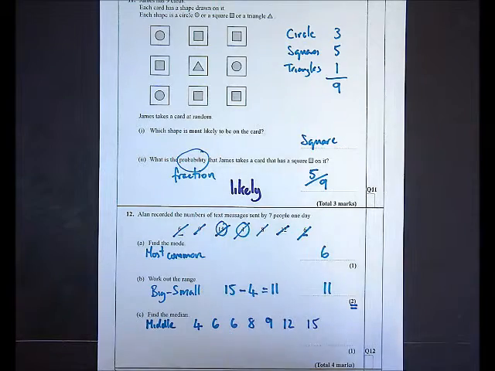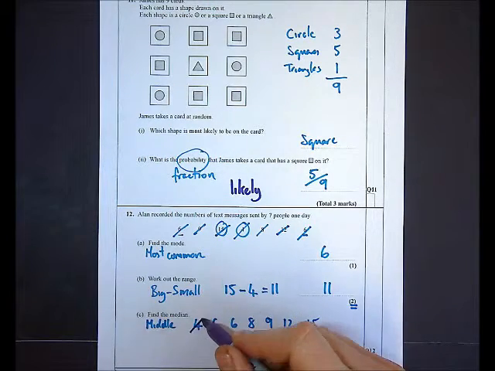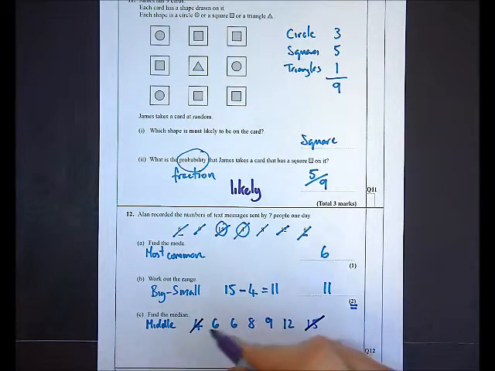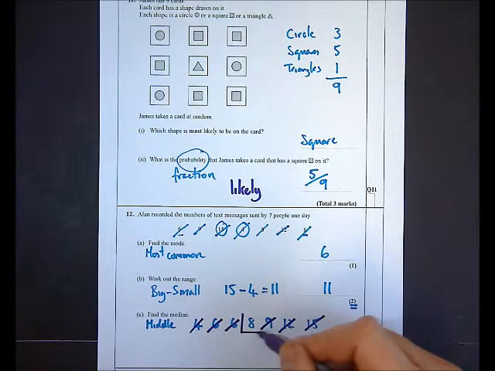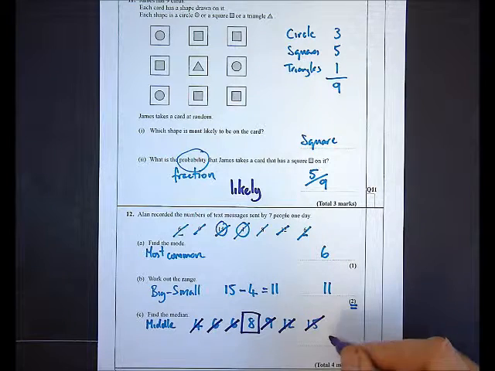And to do that, I'm just going to work my way in again. Smallest one crossed off, biggest one crossed off. Next smallest, next biggest, next smallest, next biggest, and I'm left with this number here in the middle, and that is my median. So my median is 8.